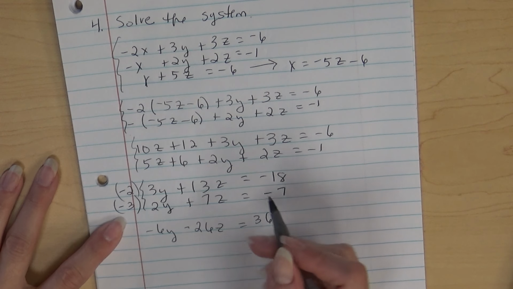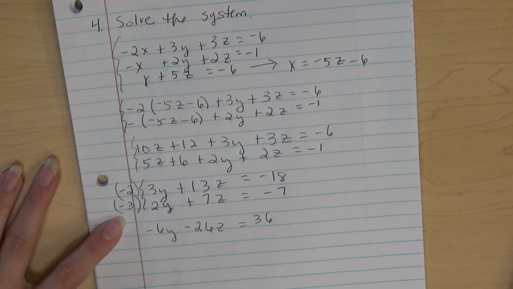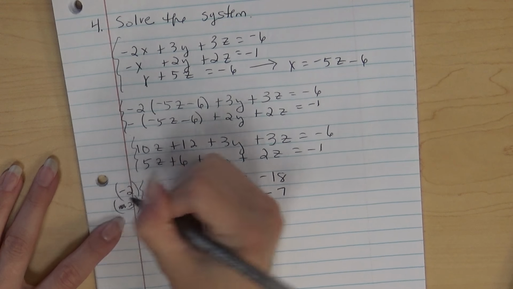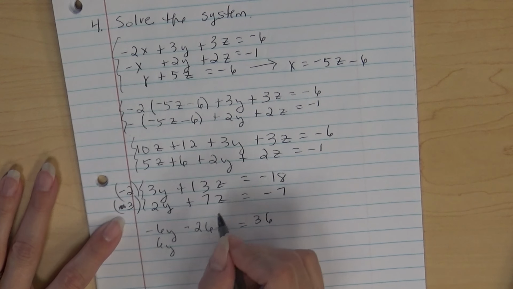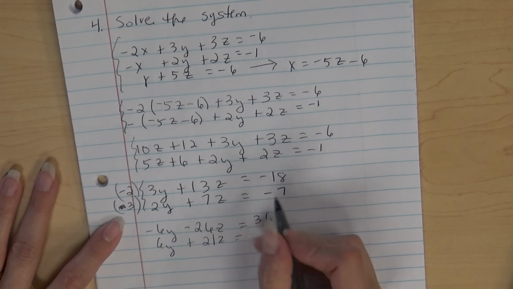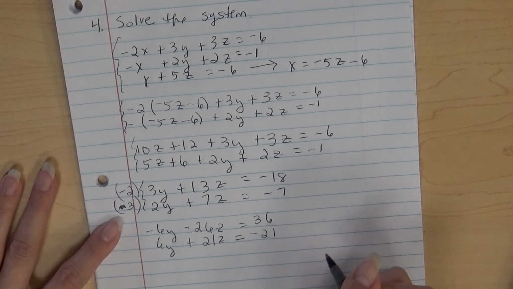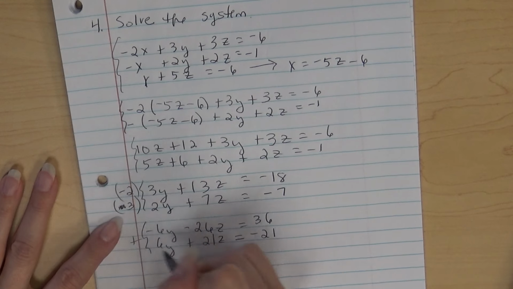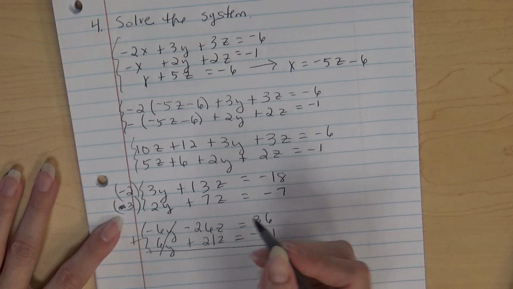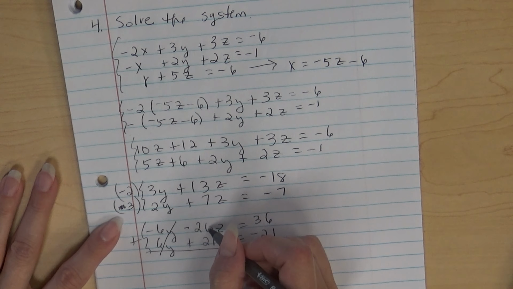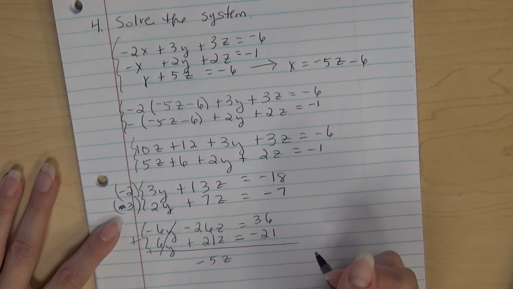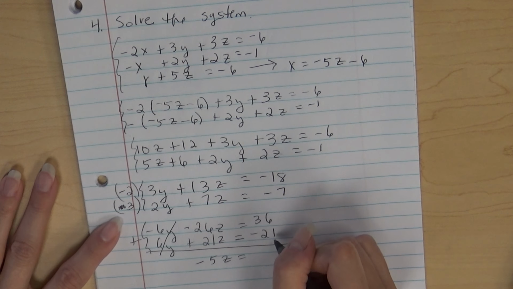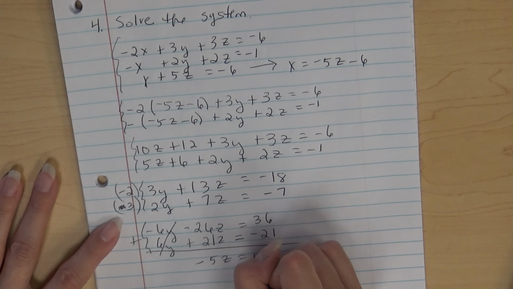And then in the bottom, I've got negative 6y. Oh, I'm sorry. I need to do a positive this time, not a negative, because I want opposite signs. So I'm going to have positive 6y. 3 times 7z is 21z. And 3 times negative 7 is negative 21. Now I'm ready to add them, because the y's are going to cancel. And then I've got negative 26z plus 21z is negative 5z. And 36 minus 21 is going to be 15.